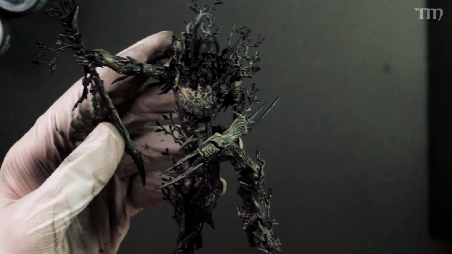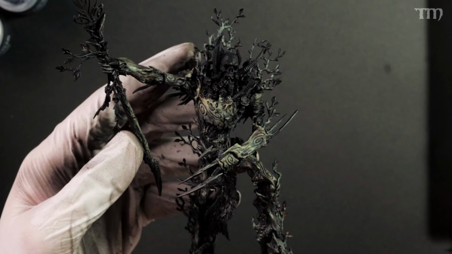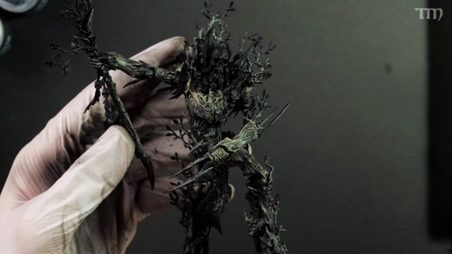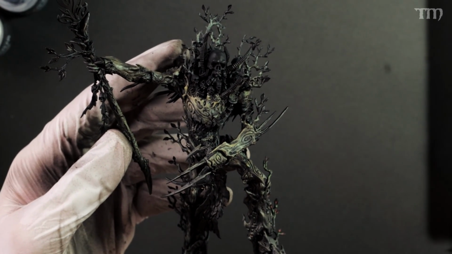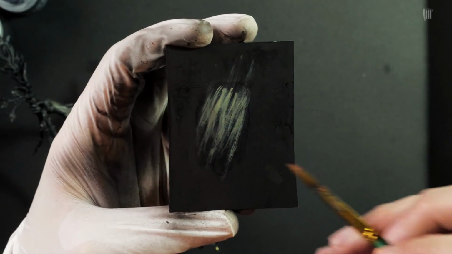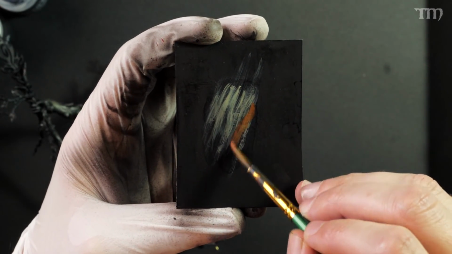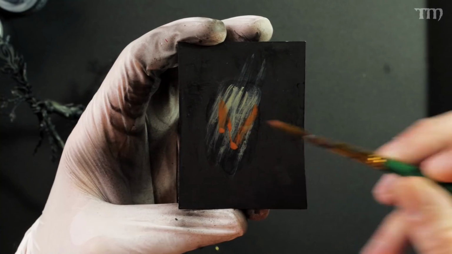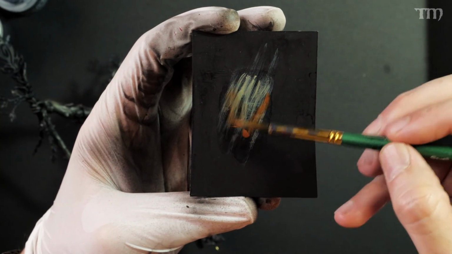So we'll water down a little bit of Bloodstone from P3, which is just a terracotta tone, an orangey brown. So let's show you how thin that is. You know, it's a nice transparent coat.